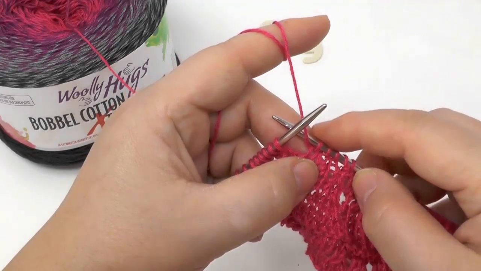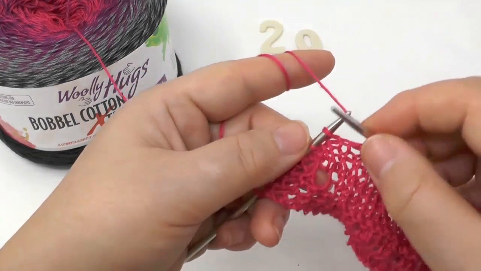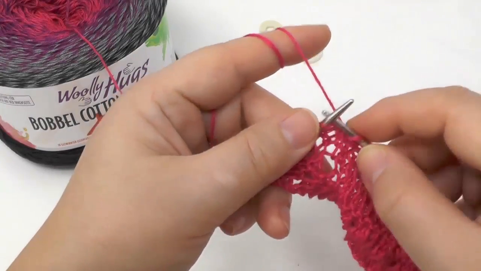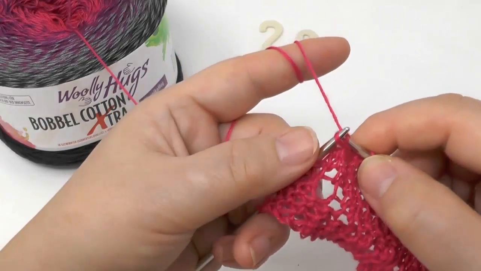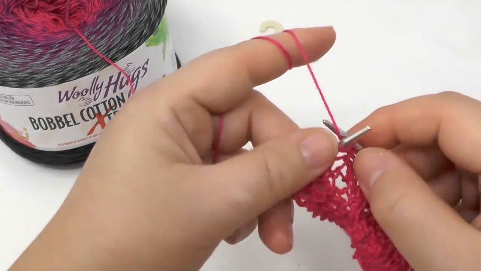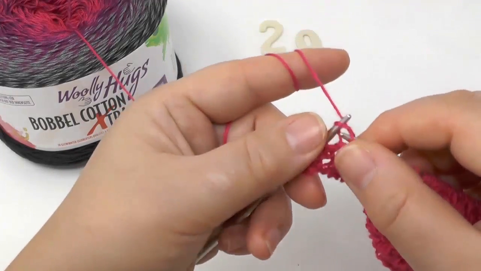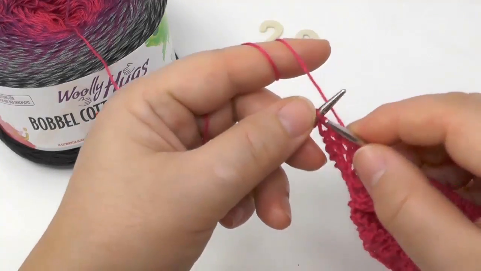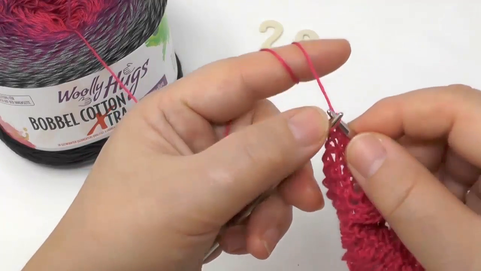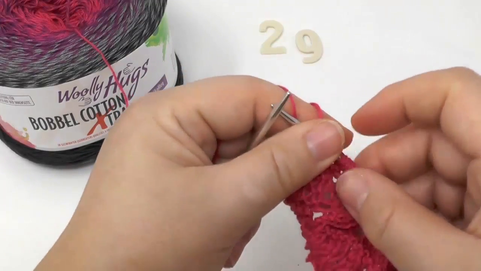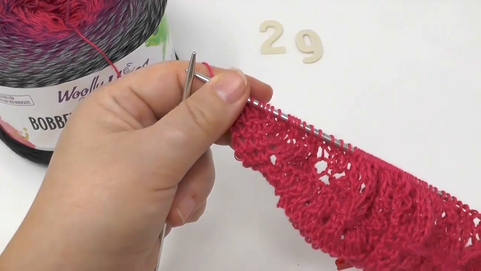After that, we knit 2 stitches, then yarn over, pass 1 stitch over, knit 2 stitches, then yarn over and knit 3 stitches. And then knit the border stitch. And we meet again for row 31.